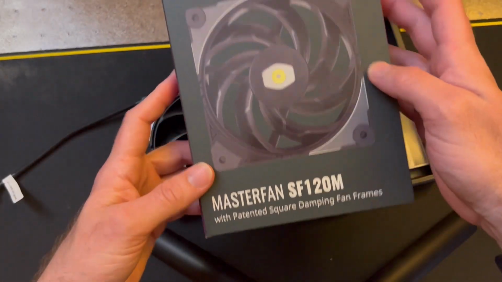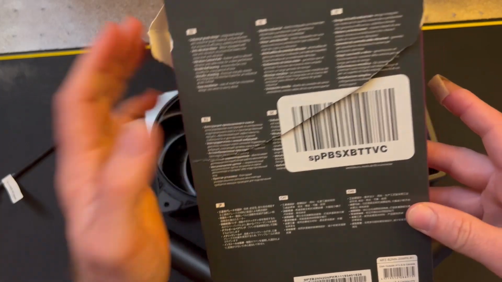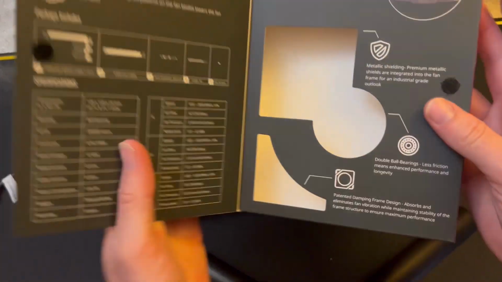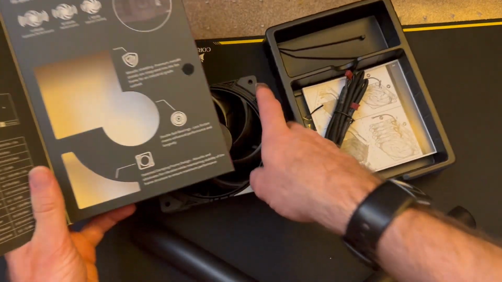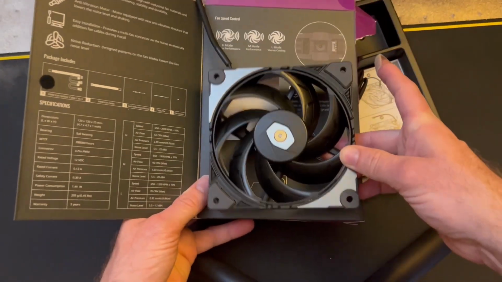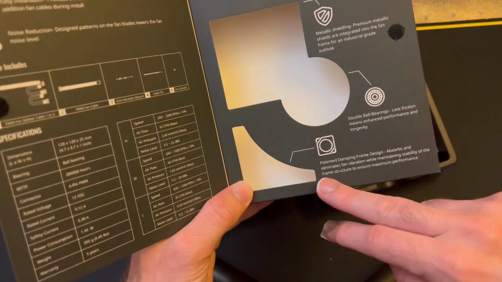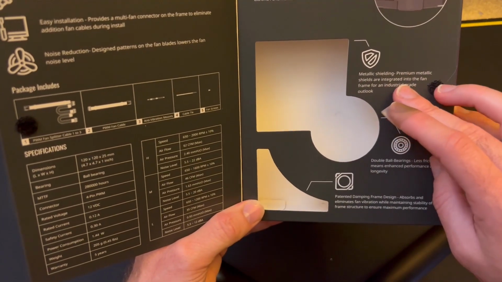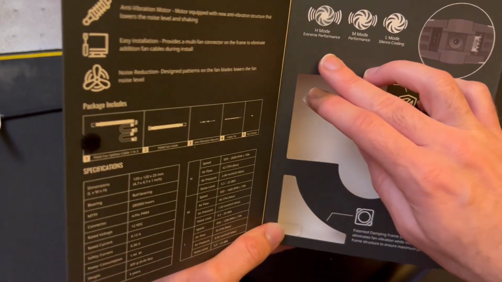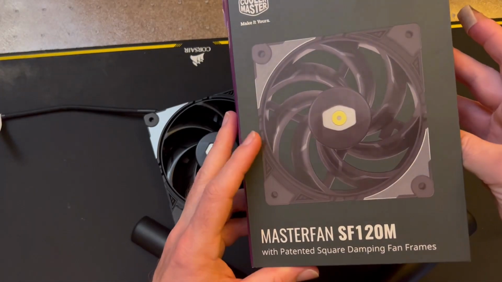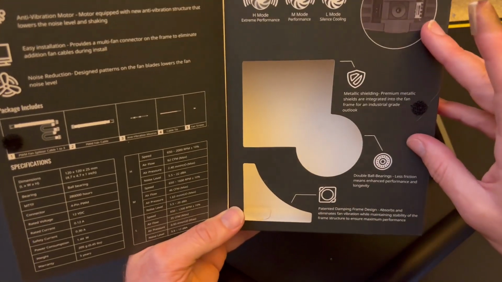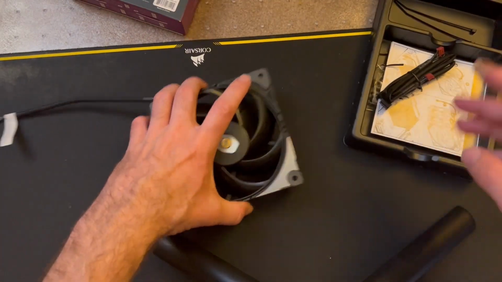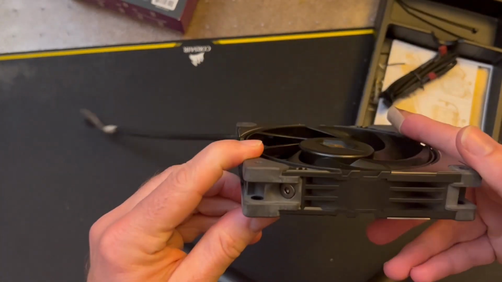The box. It's got the various languages. Where's the performance information? If we open it up, so if the fan was sitting inside like that, it would then talk about the patented frame design, the double ball bearing, metal shielding, premium material fan, H mode, M mode, L mode. There's a switch on it. The different features. Okay. So on the fan, where was it?